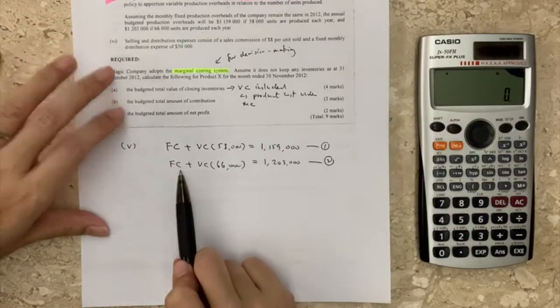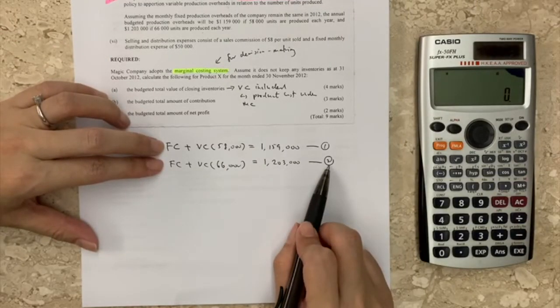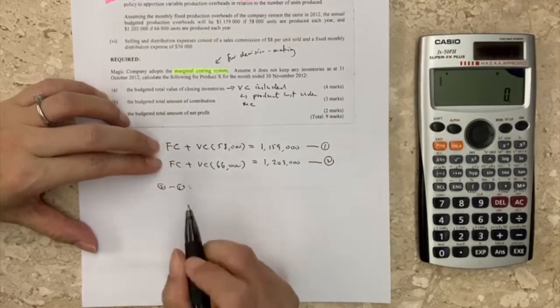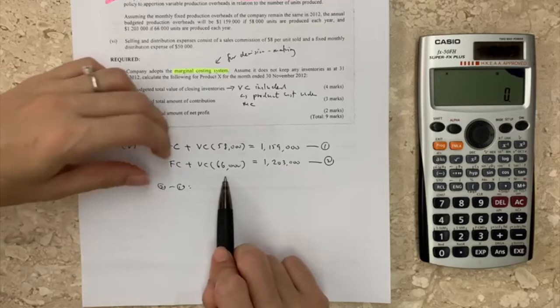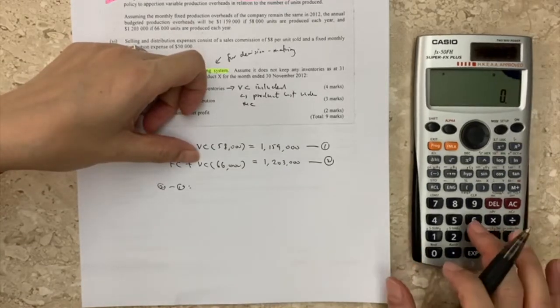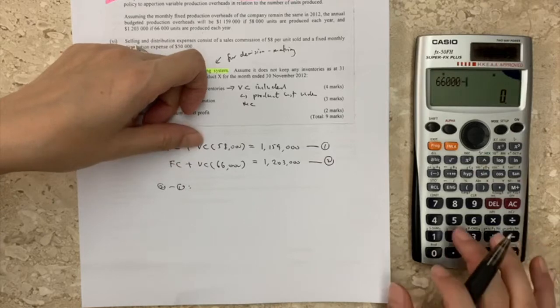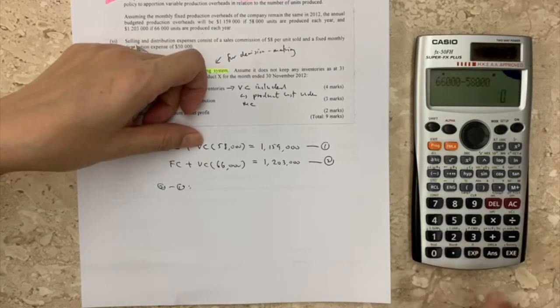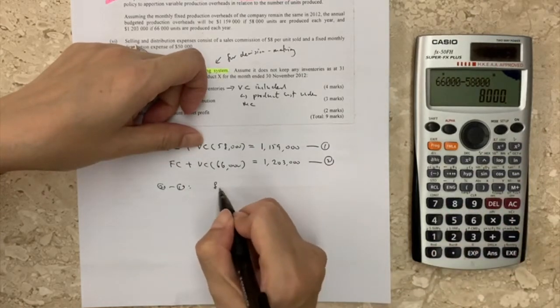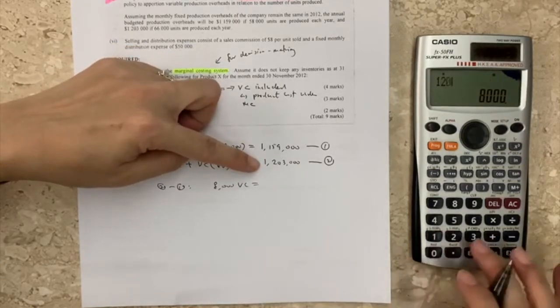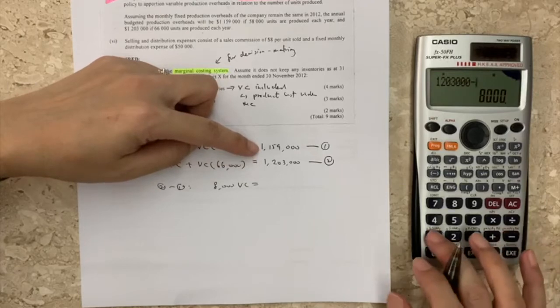To find these 2 unknowns, I need to do elimination. Let's say I take equation 2 minus equation 1 to eliminate the fixed cost, so that will be 66,000 variable costs minus 58,000. Therefore I have 8,000 variable cost equal to equation 2 minus equation 1.